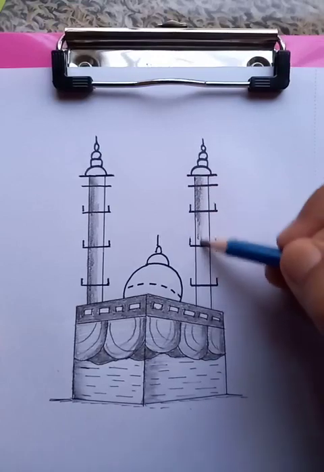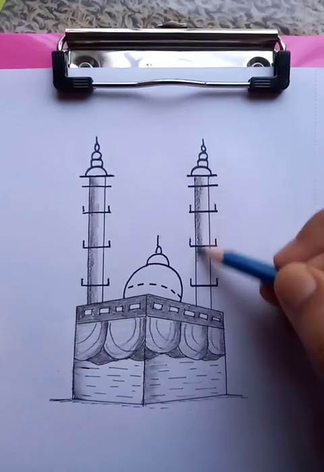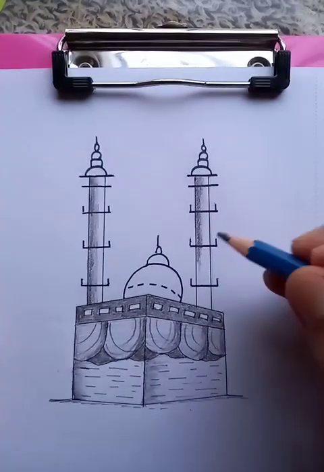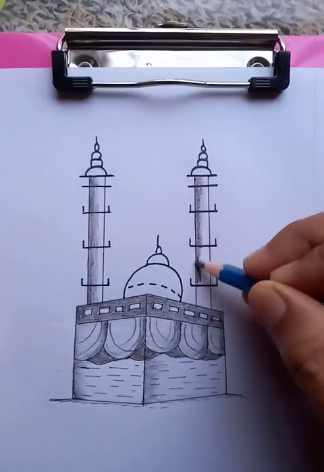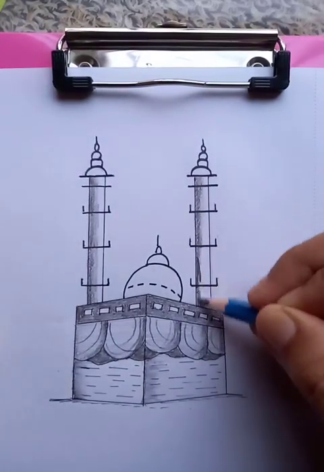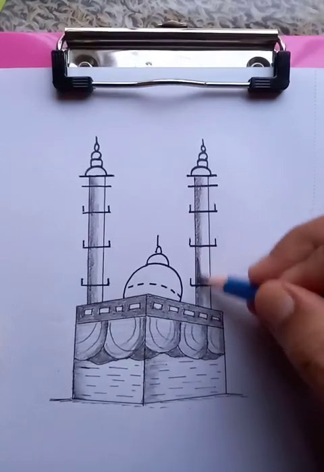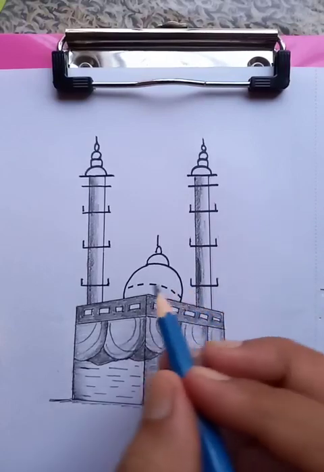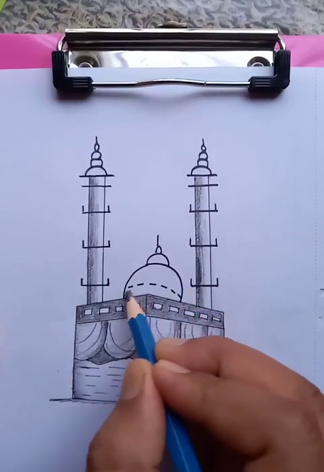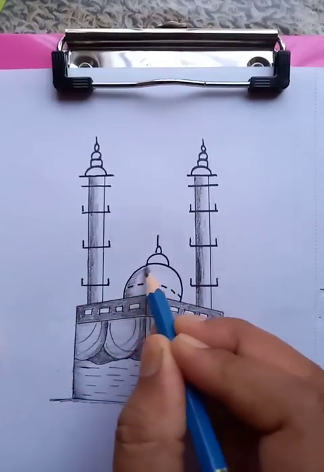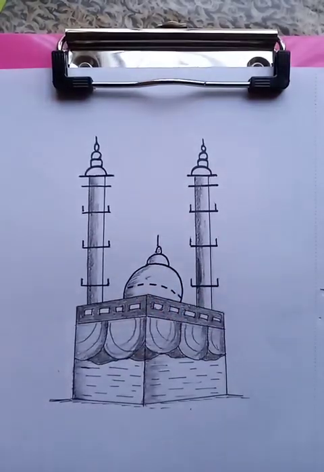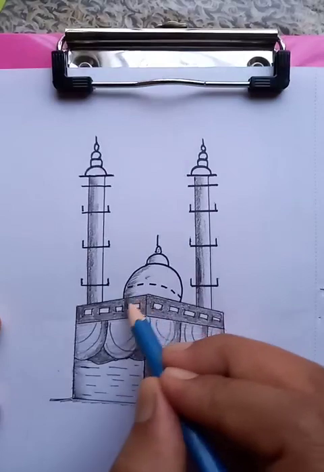Okay. The bright shade on the right side and the darker shade on the left side. All right.